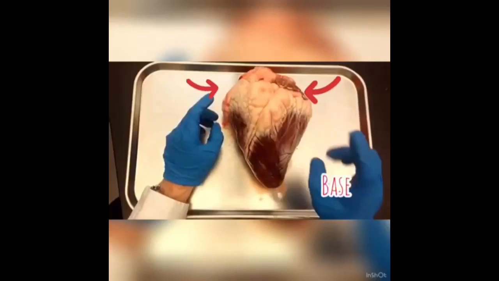Here we are looking at a cow's heart, and we can see that there is the base that is formed mainly by the left atrium, but to a small extent by the posterior part of the right atrium. It is directed backward and to the right and is separated from the vertebral column by the esophagus and aorta.